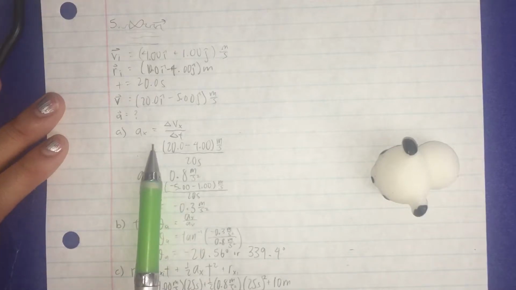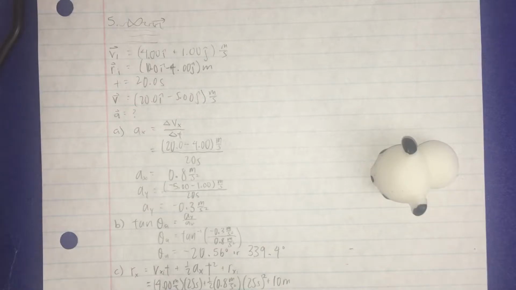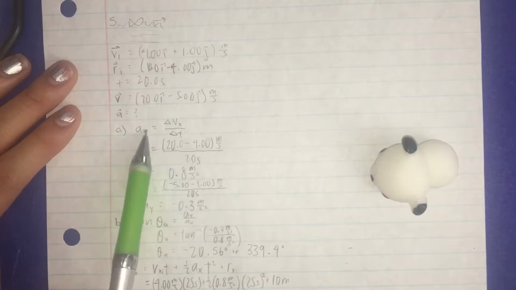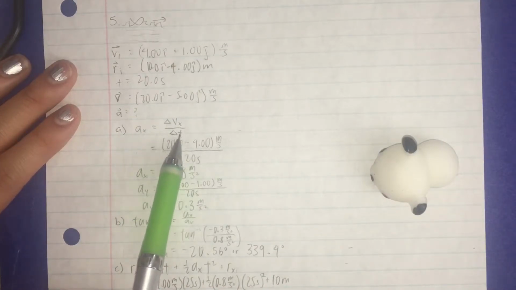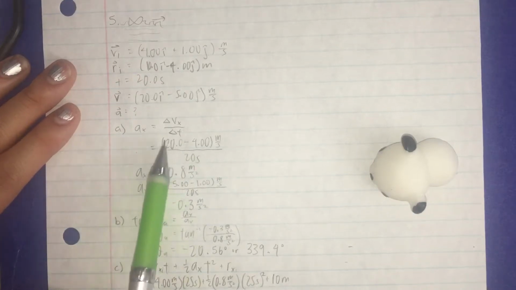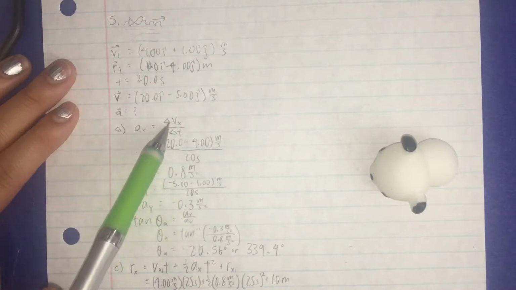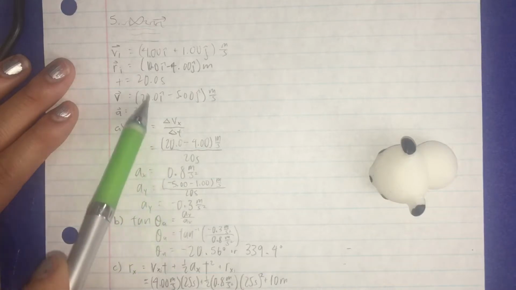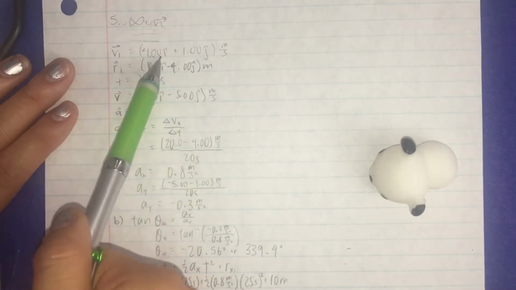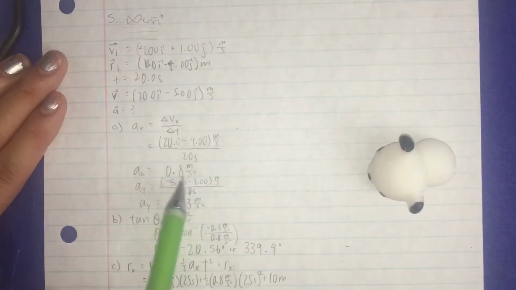So to find the components of the acceleration, we have to find the x component of the acceleration and the y component of the acceleration. To find the x component, we need the change in the x component of the velocity all over the change in time. So we can go back to these equations and see that the change in the x component of the velocity is 20 from here minus 4 from here meters per second, all over 20 seconds. You should get 0.8 meters per second squared.